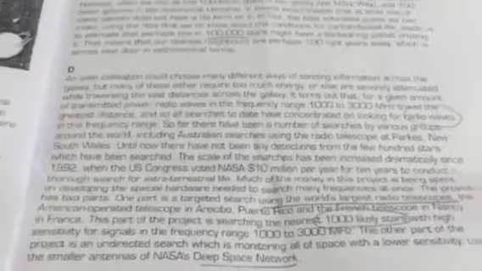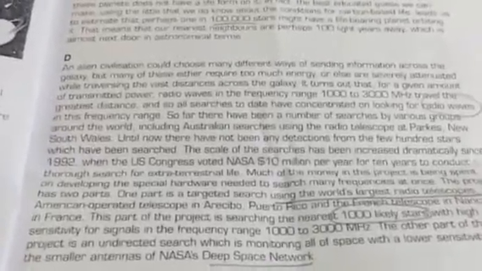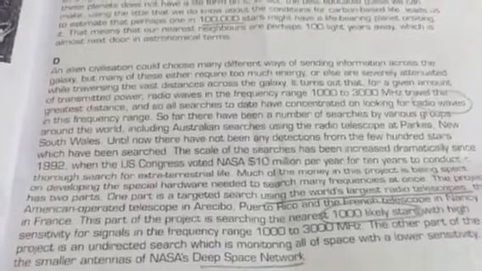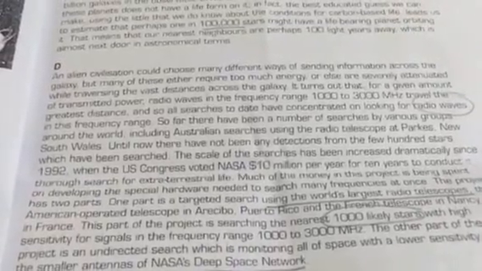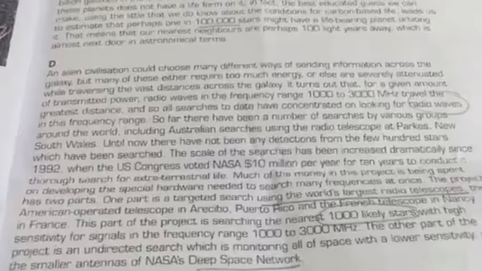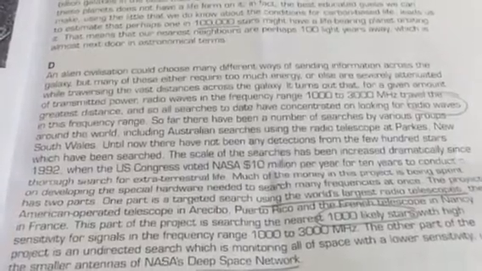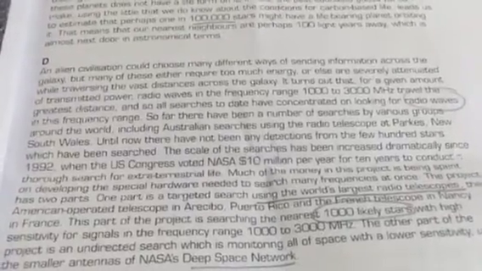Then come to the next point, D. In D, he is saying an alien civilization could choose many different ways of sending information across the galaxy, but many of these either require too much energy or else are severely attenuated while traversing the vast distance across the galaxy.